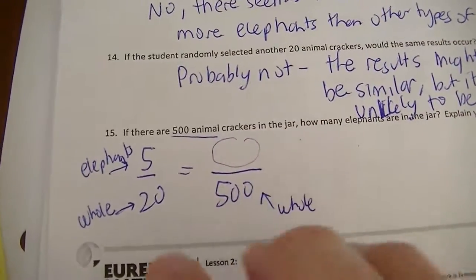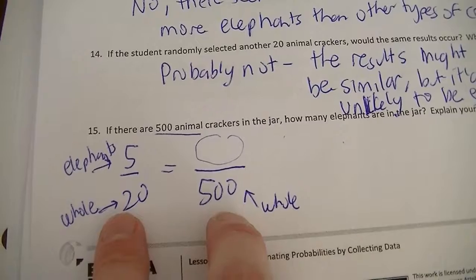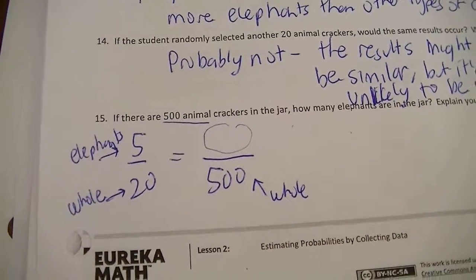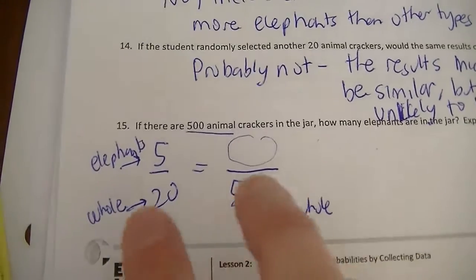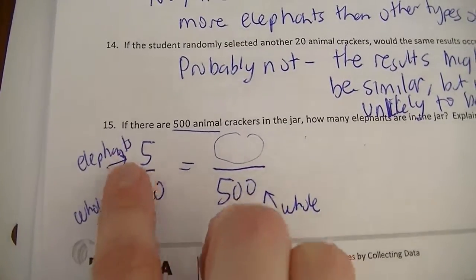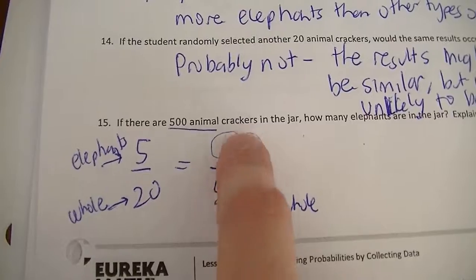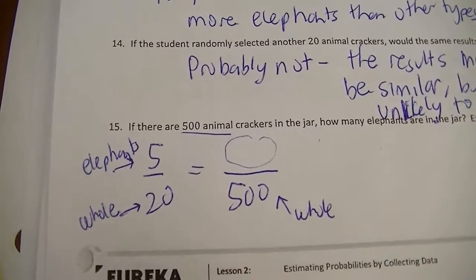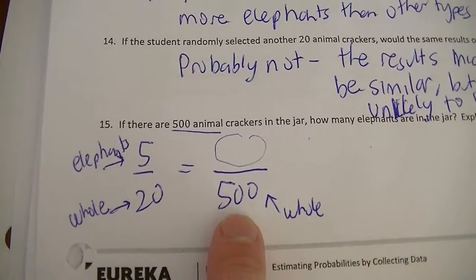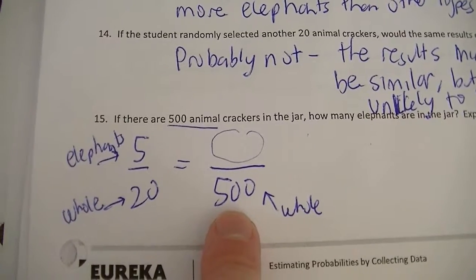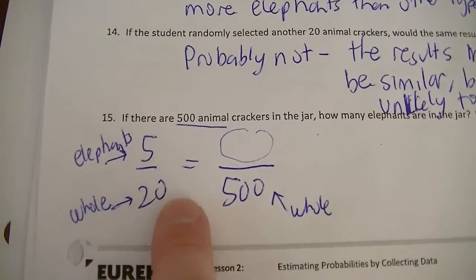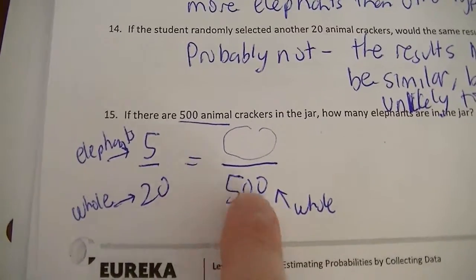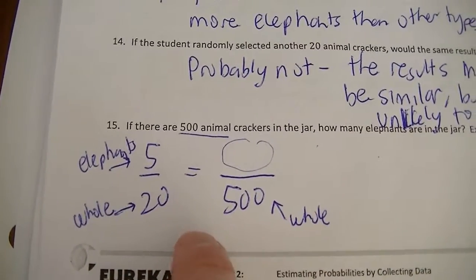So see right here, we've set up a proportion, and you need to do what you would do to find equivalent ratios or equivalent fractions. You figure out what number this is, okay? So to figure this out, I have to go 20 times what number equals 500. Well, I don't really want to sit here and guess and check. Is it 1? Oh, 20 times 1, that's not 500. 20 times 2, is that 500? No. I don't want to go through all the numbers.